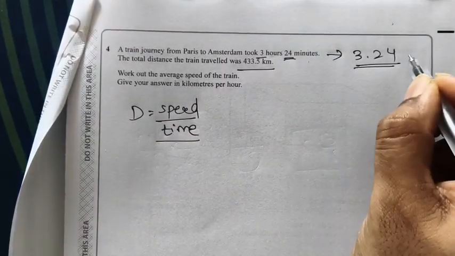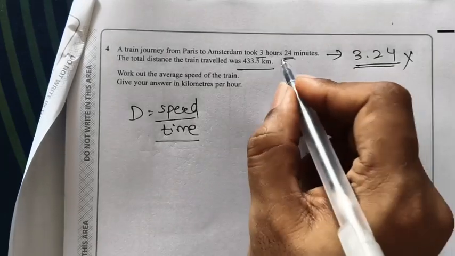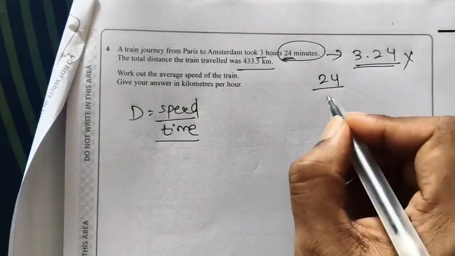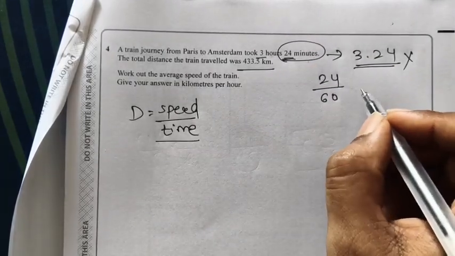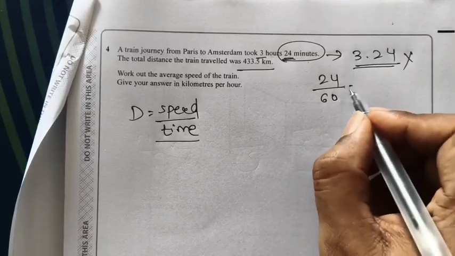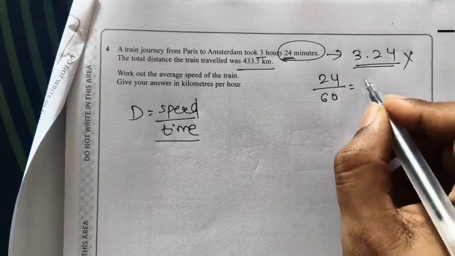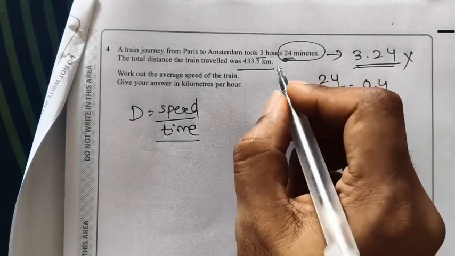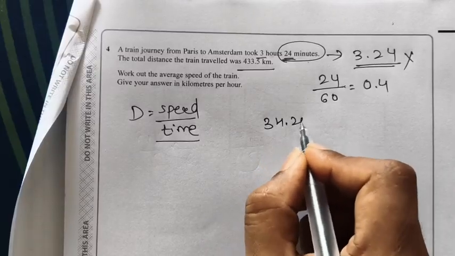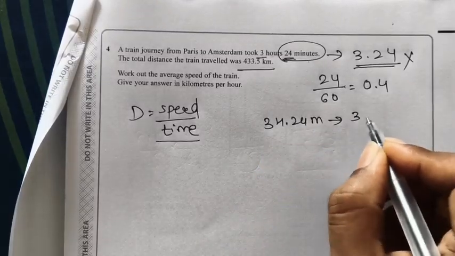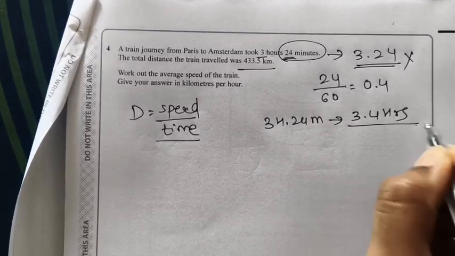No, that is wrong, because 24 minutes is actually 24 upon 60, which is equal to 0.4. So 3 hours 24 minutes actually corresponds to 3.4 hours, right?